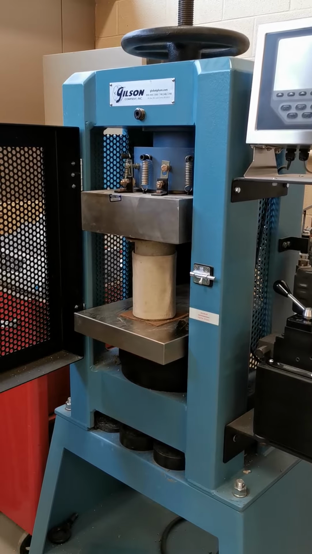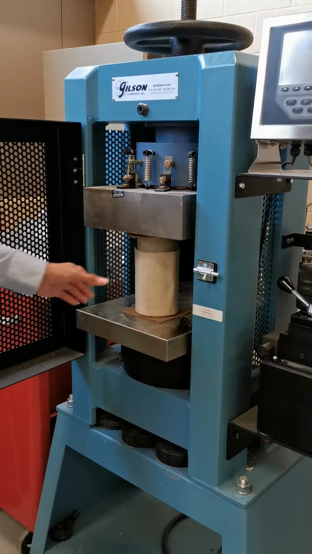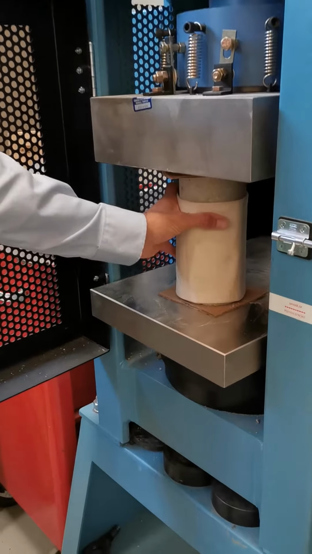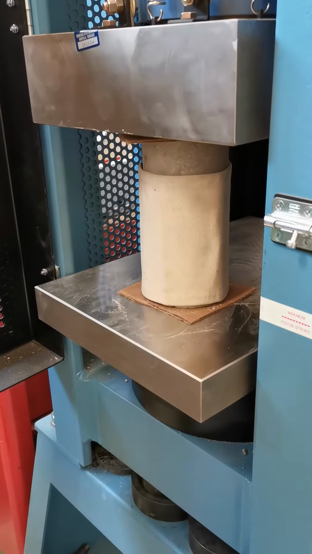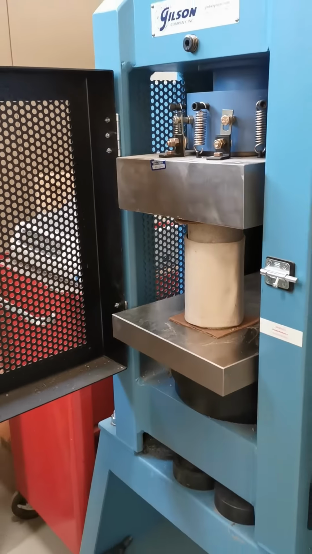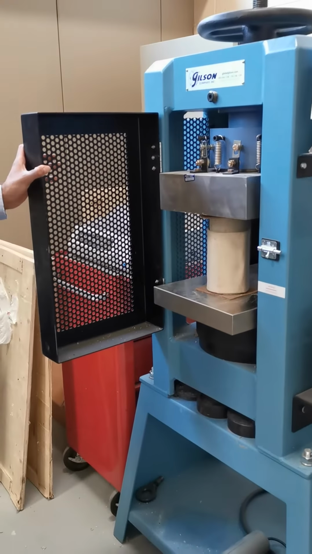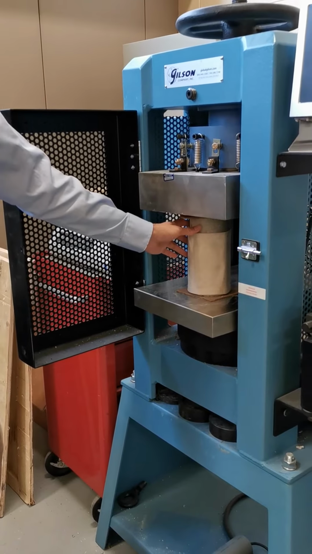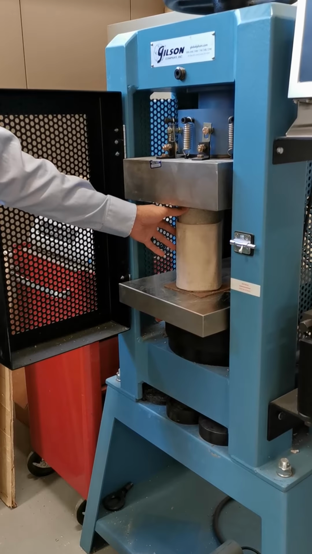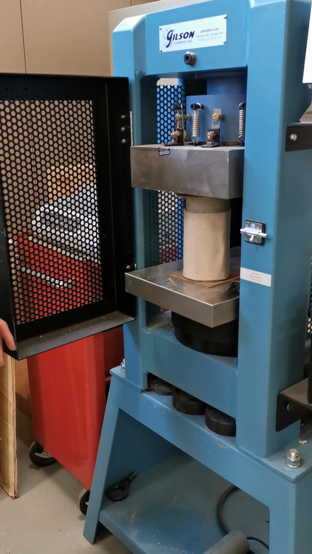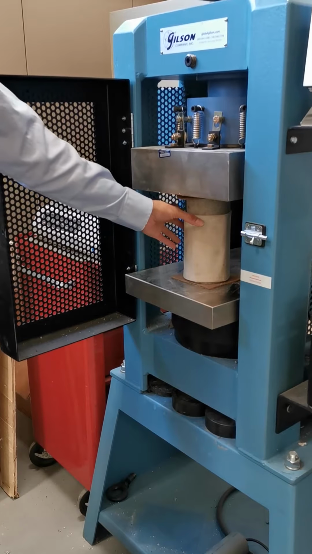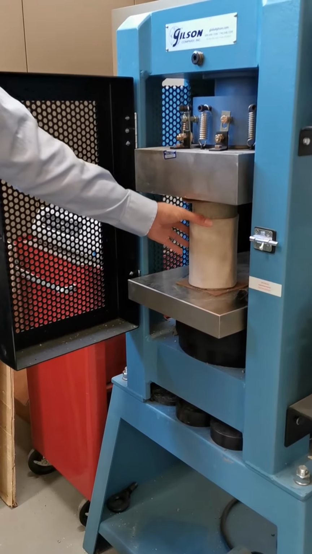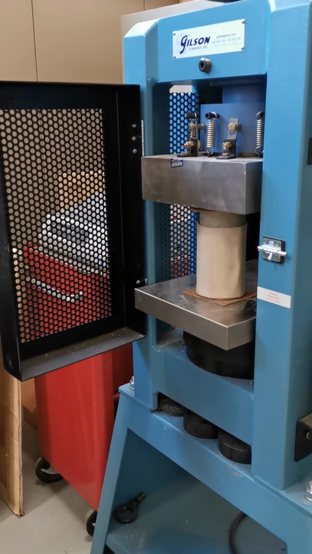The safety jacket is used for the cylinder so as to prevent any debris from flying out. In the beginning, the students measure the dimensions of the cylinder and the mass, and after that the cylinder is placed into the compression tester.